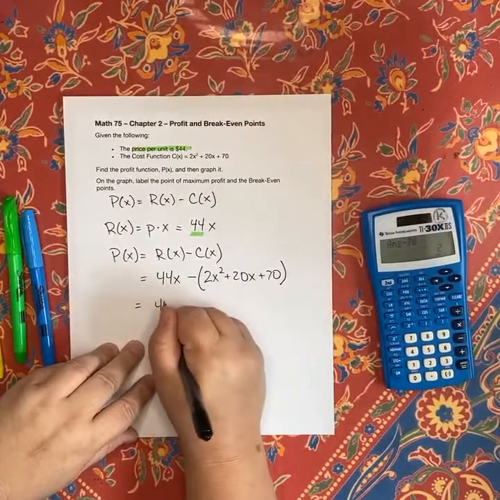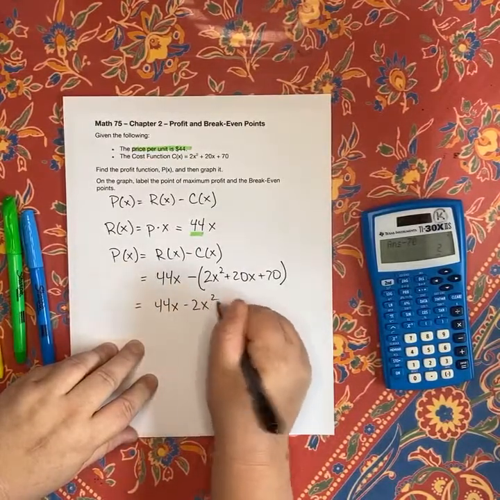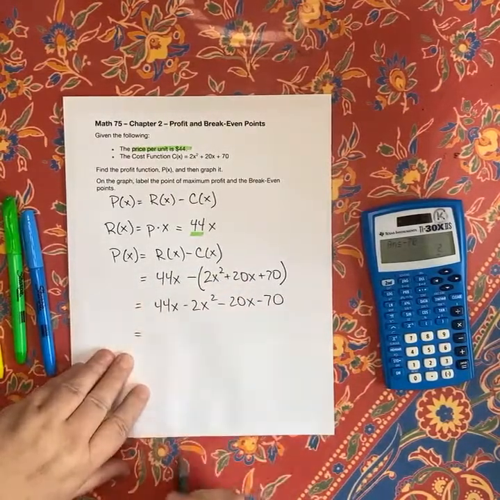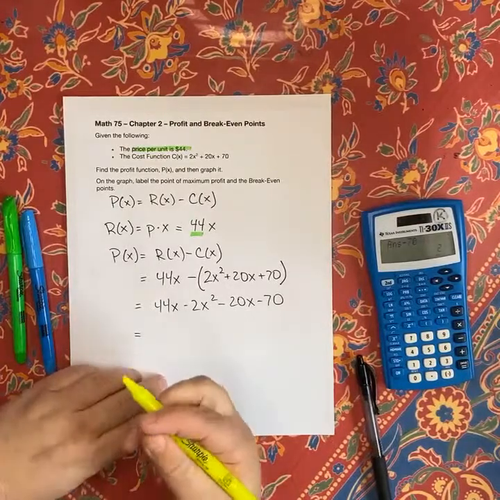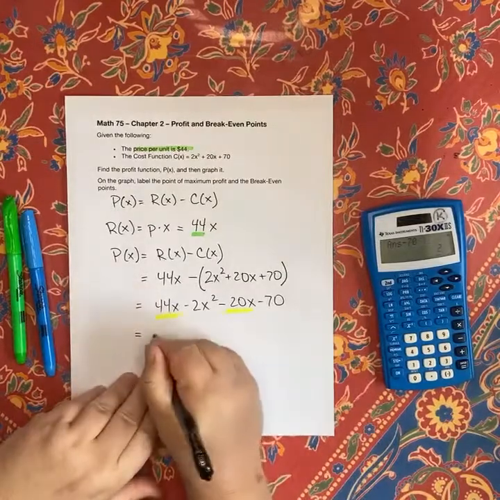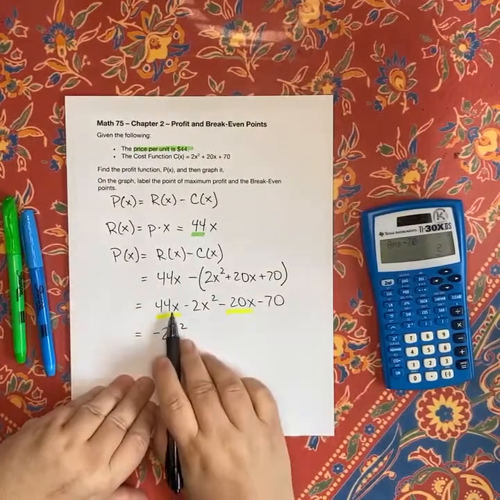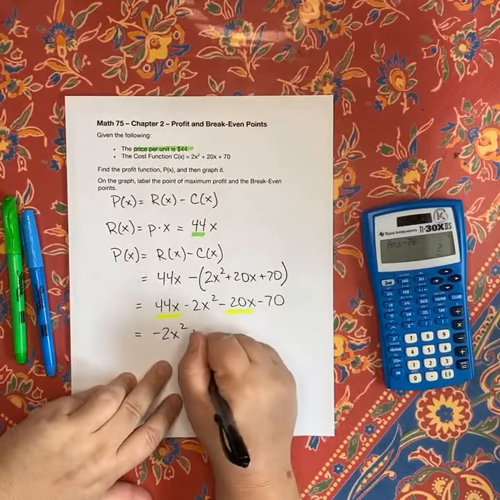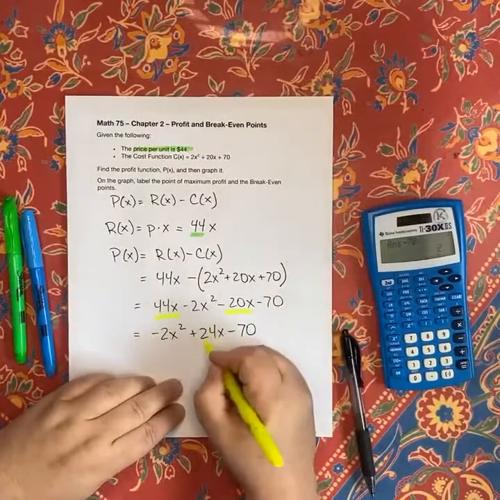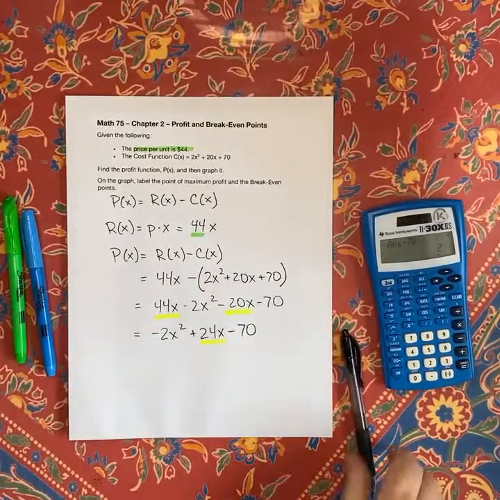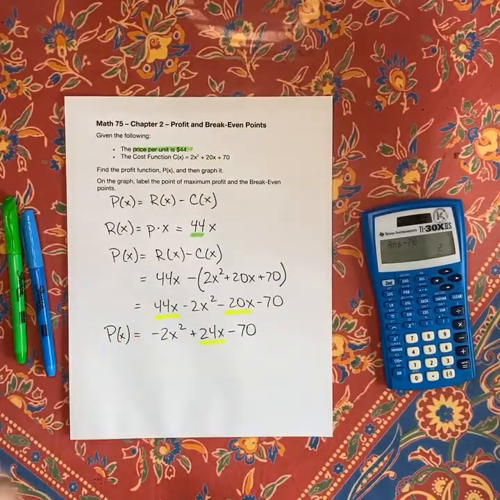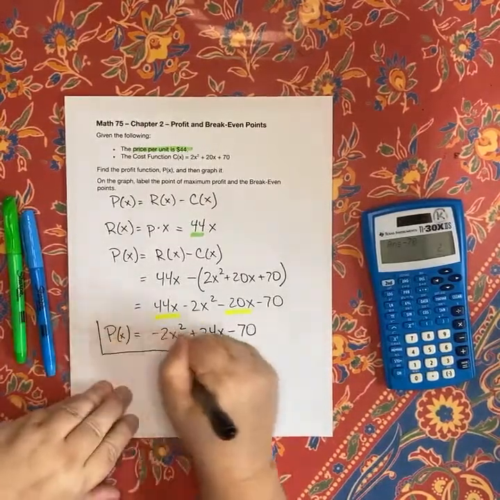So I've got 44x minus 2x squared minus 20x minus 70. And then if I rearrange, noticing that I've got two x terms right there, I can get negative 2x squared, 44x minus 20x is plus 24x, minus 70. So there we go. Okay, so there's my profit function. Woohoo! So for the profit function, I found it. There we go. It's right here.